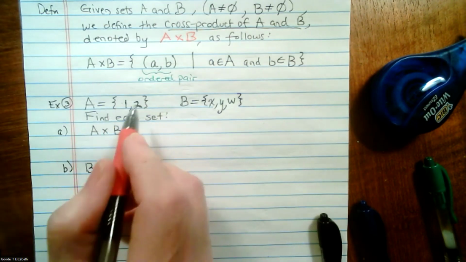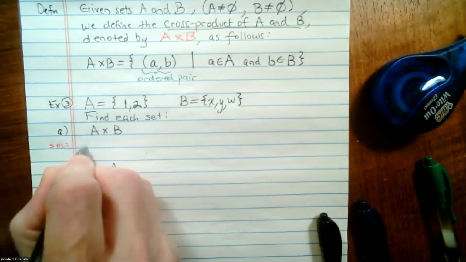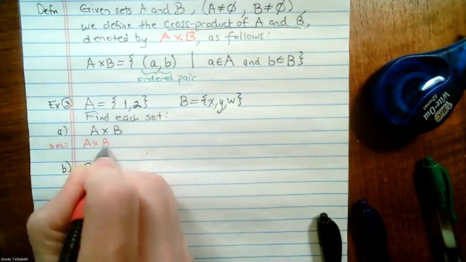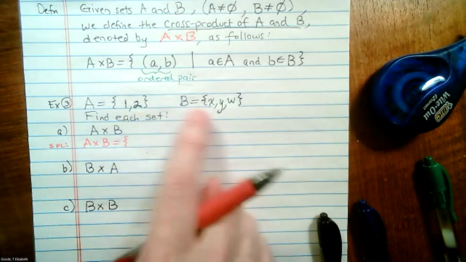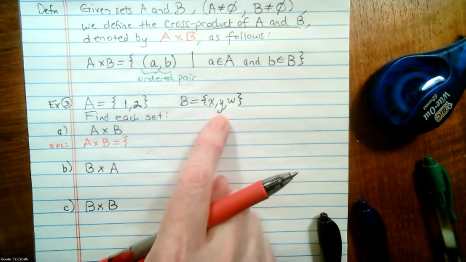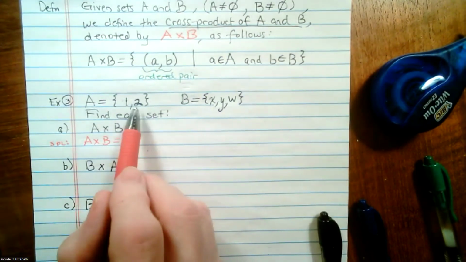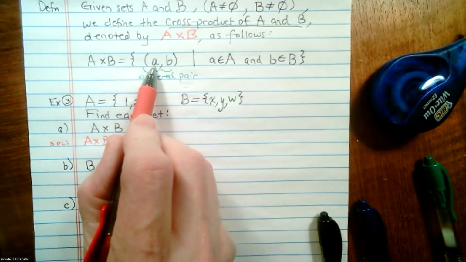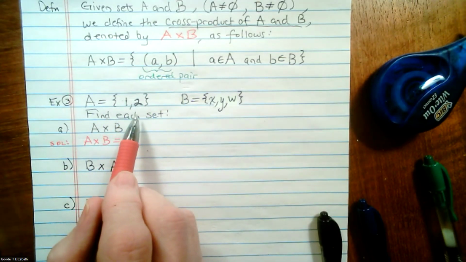All right, so let's find A cross B. The first thing we want to ask ourselves is, how many ordered pairs do we expect to find in A cross B? Well, we can count. How many choices do we have for the first coordinate when it comes from set A? 2.